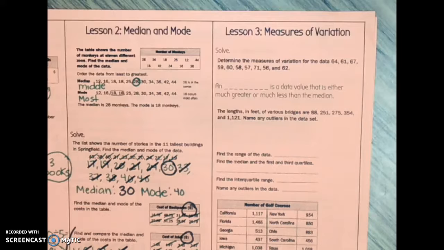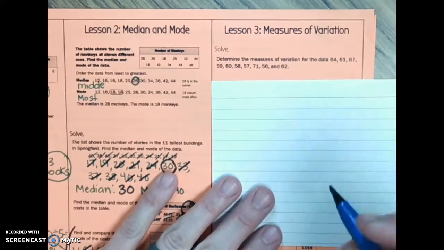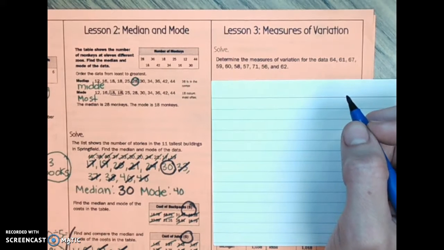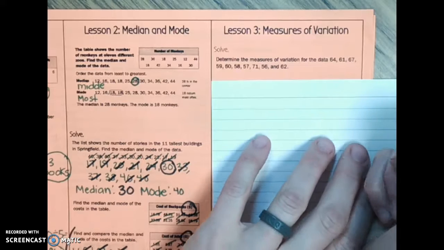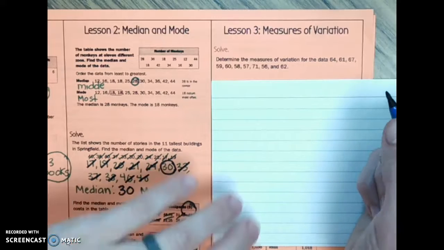You're probably going to have to use a piece of paper on this one. I didn't leave much space. I'm really sorry about that, but let's take a look at it. It says determine the measures of variation for the data 64, 61, 67, 59, 60, 58, 57, 71, 56, and 62. The first thing we need to do is put them in order from least to greatest.